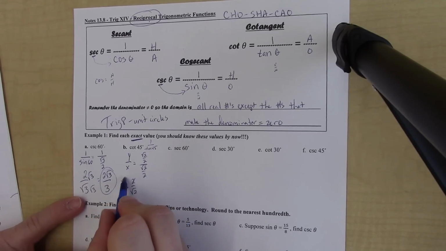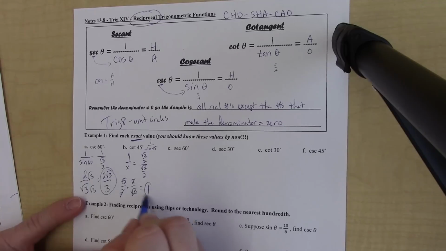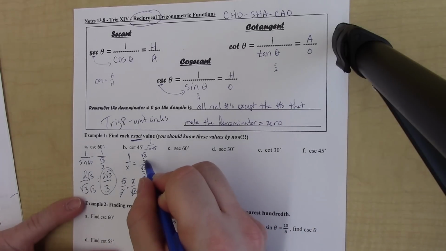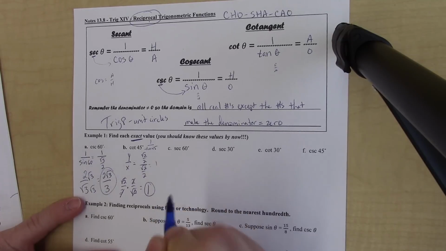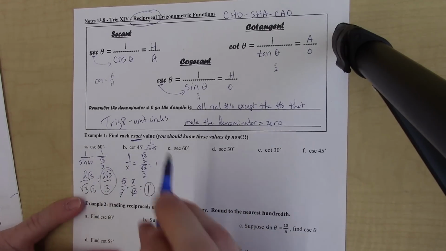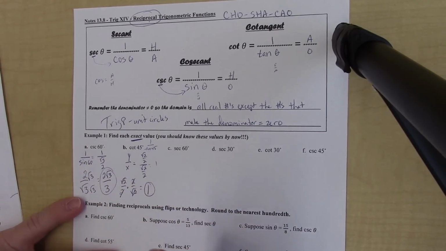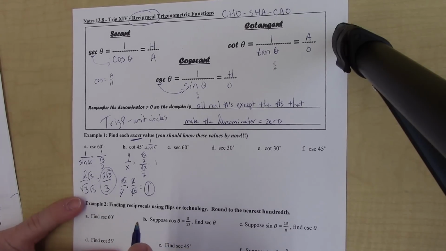Well, the 2's cancel, the square roots of 2 cancel, and you just get 1. Well, of course you do, because square root of 2 over 2 divided by itself would be 1 to begin with, right? So I did those two for you. I want you to try the following 4 on your own.